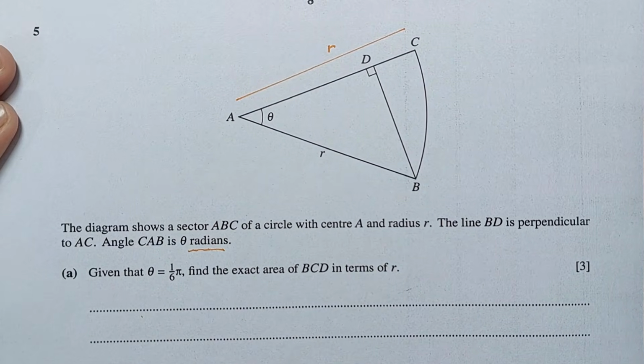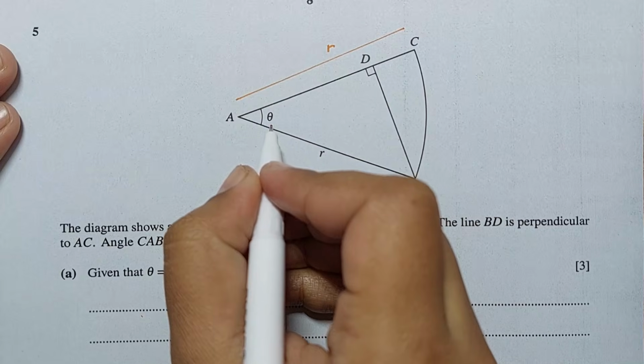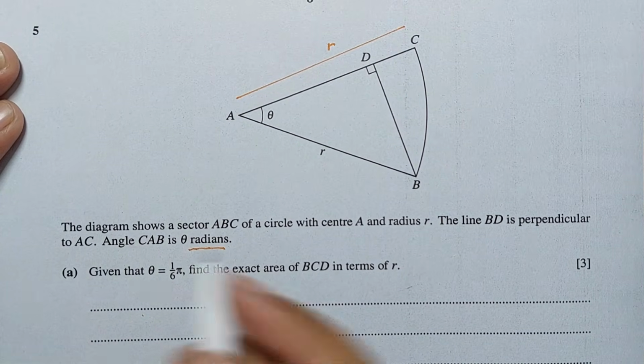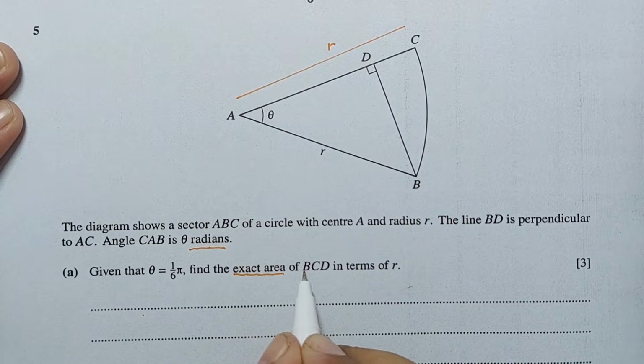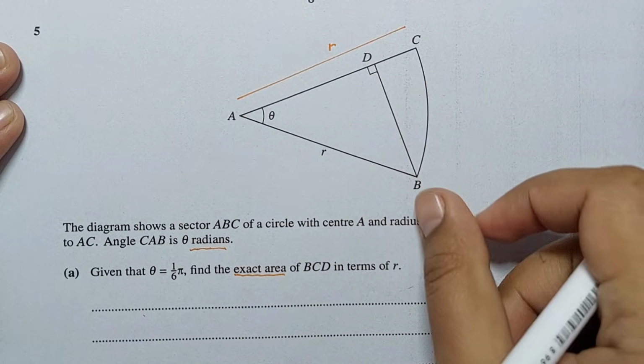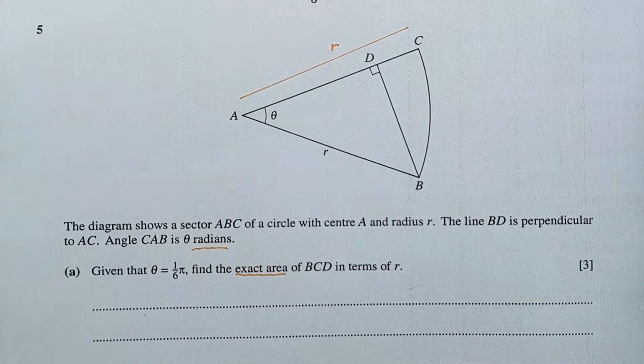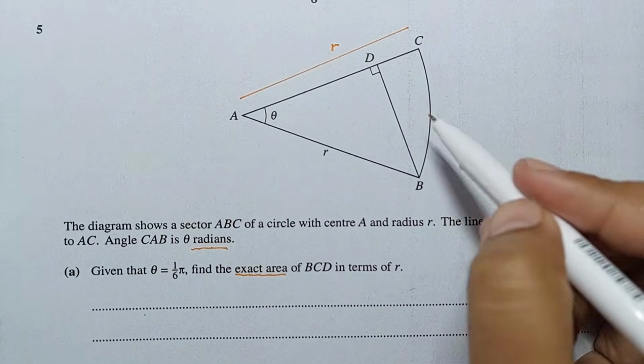Part A: given that theta is pi by 6, find the exact area of BCD in terms of R. B, C, and D, the area of this region.